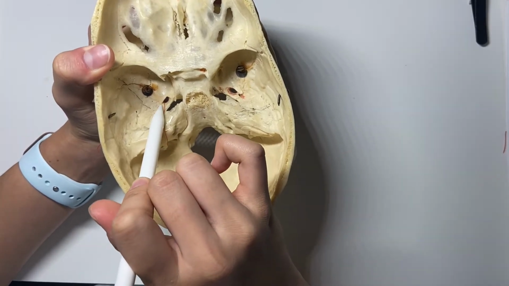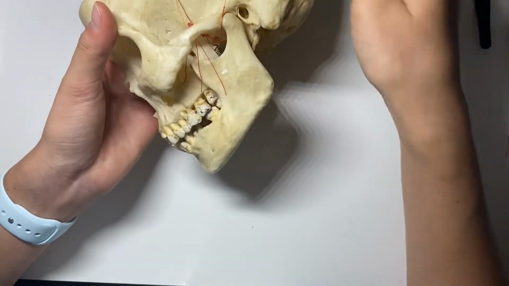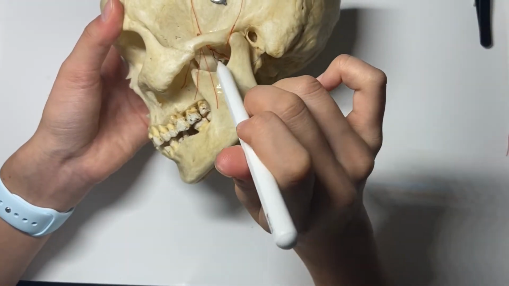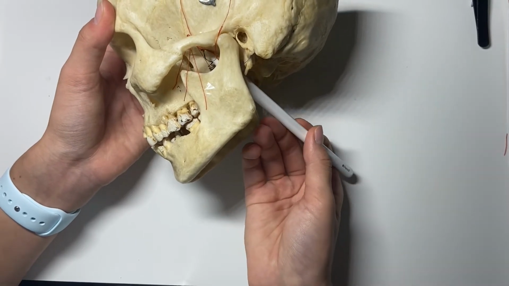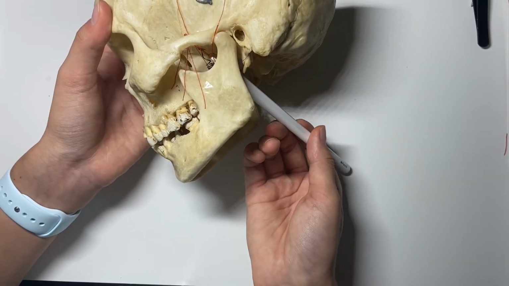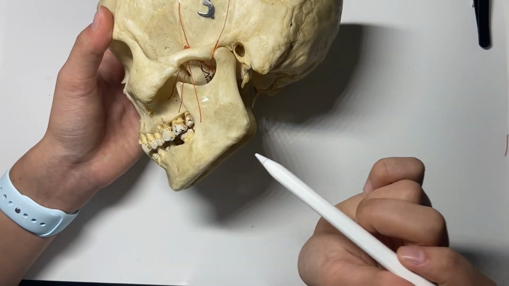It exits out the cranium through the foramen ovale. And after it exits, it branches into two different branches. So you have the anterior branch here and the posterior branch here. So the anterior branch branches into 5 different nerves.